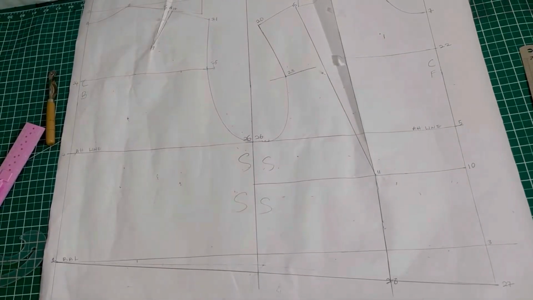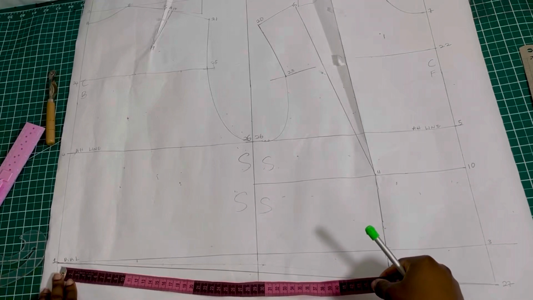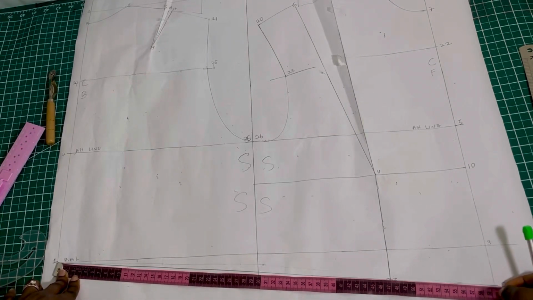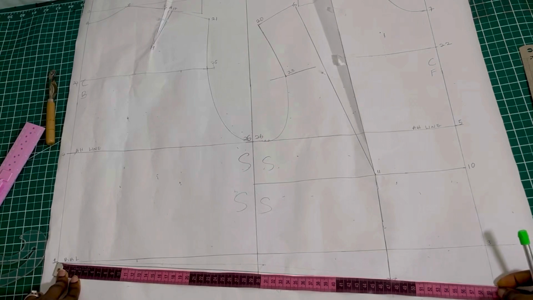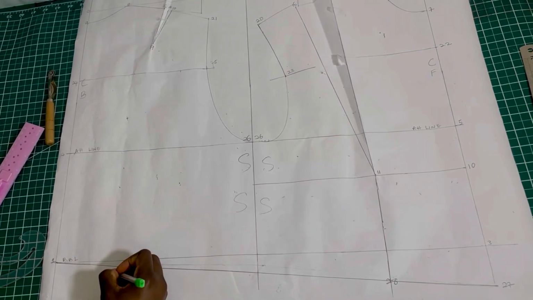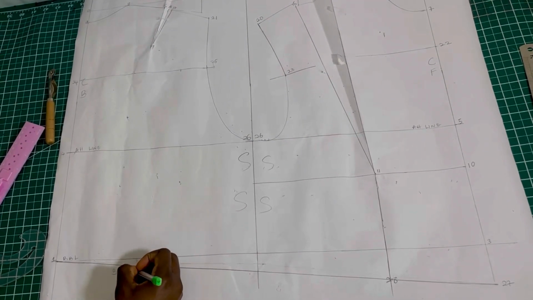So now let's calculate our waist suppression. We'll measure from point 1 to point 27. So this is 59.5. So we'll call this our bust measurement.